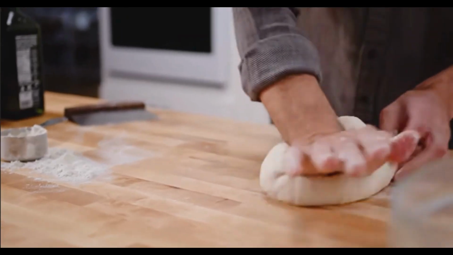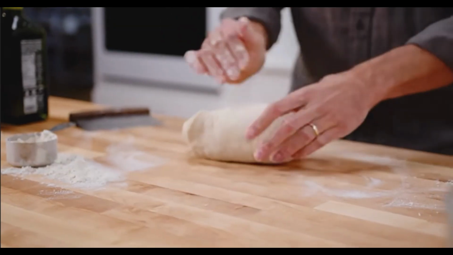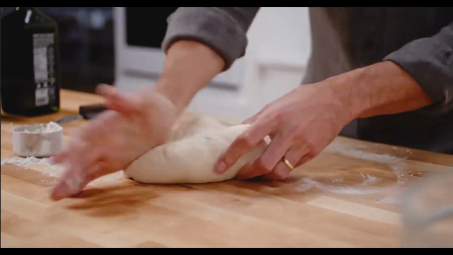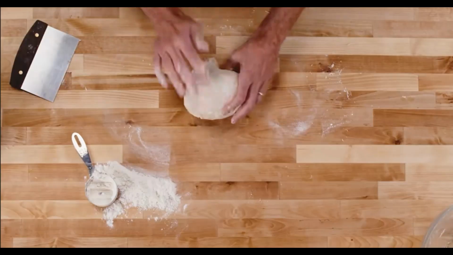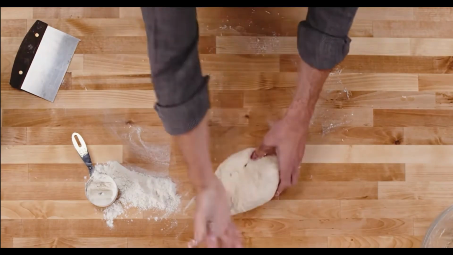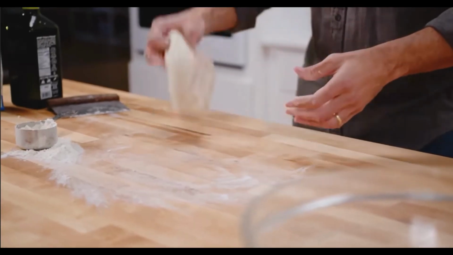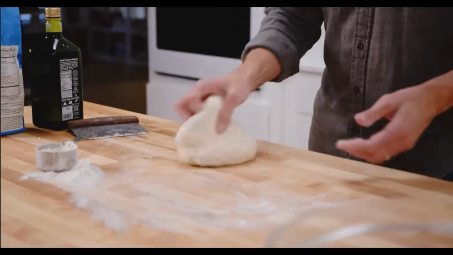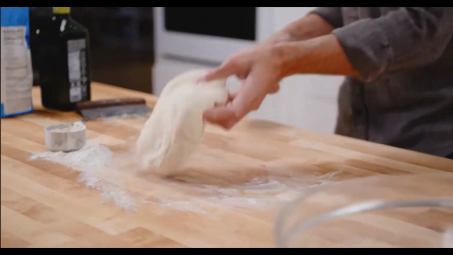You're going to watch this dough go from sort of shaggy and not terribly homogeneous to something that looks smooth with a nice, pretty surface to it. This is about 3 minutes in, and the dough is not sticking to things. It's less tacky. It has more strength.